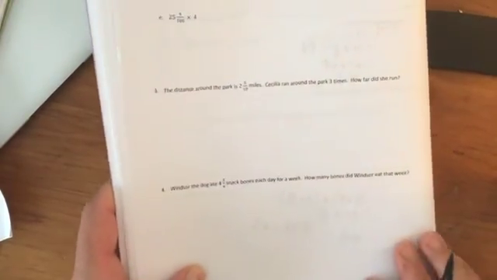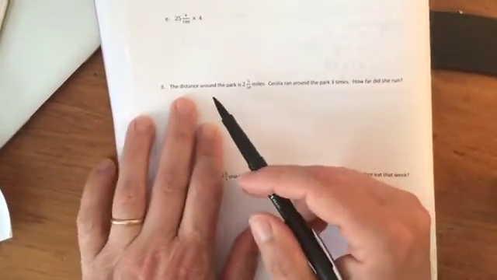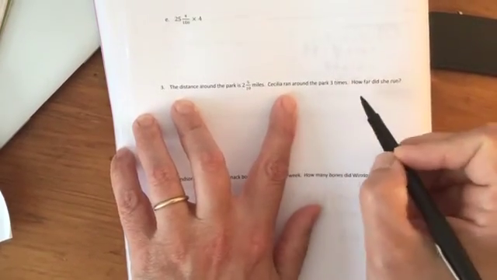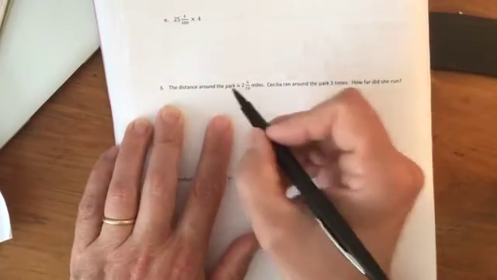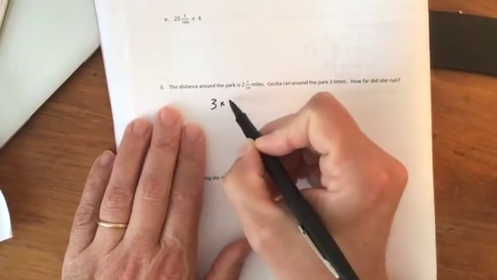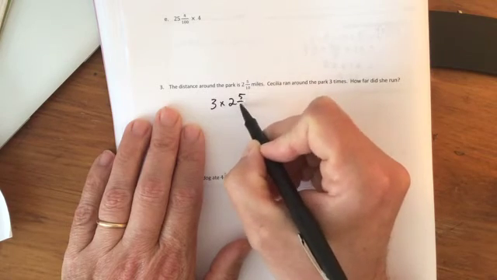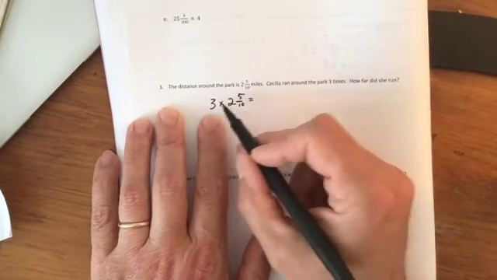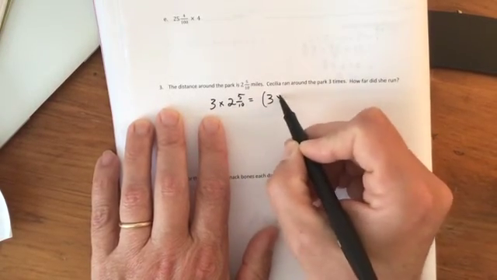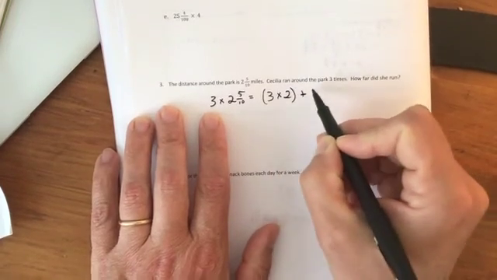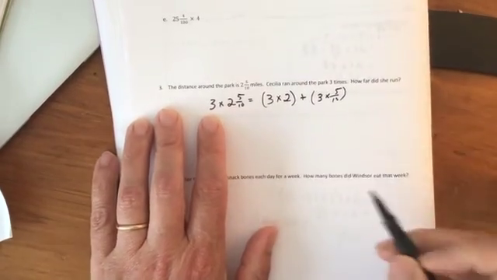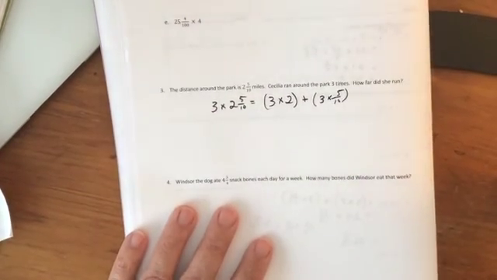We have a couple of word problems on the back side of the problem set. Number 3 says the distance around the park is 2 5/10 miles. Cecilia ran around the park 3 times. How far did she run? So the problem would be 3 times 2 5/10 equals. What you're going to do is distribute the 3 across, so 3 times 2 plus 3 times 5/10, and solve. And that is Lesson 38.